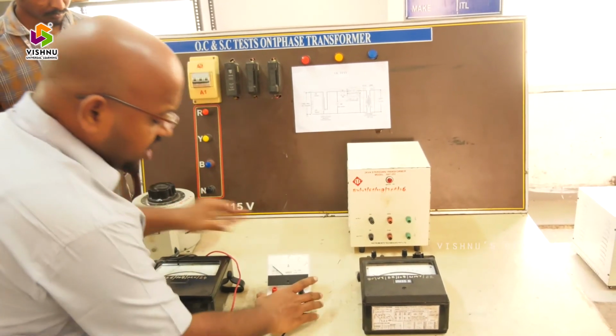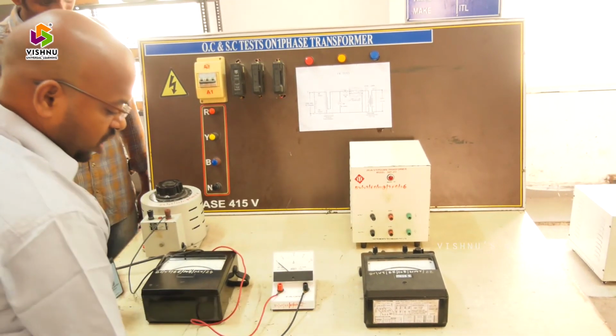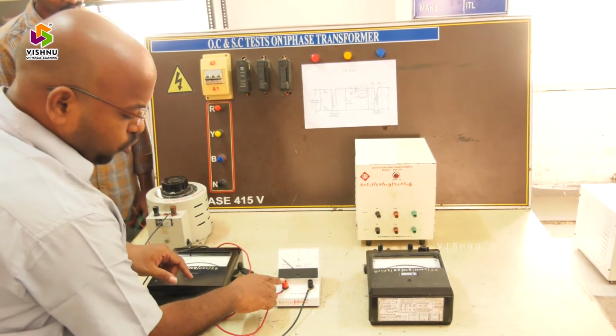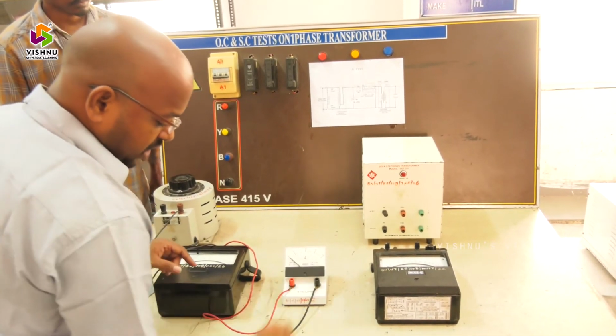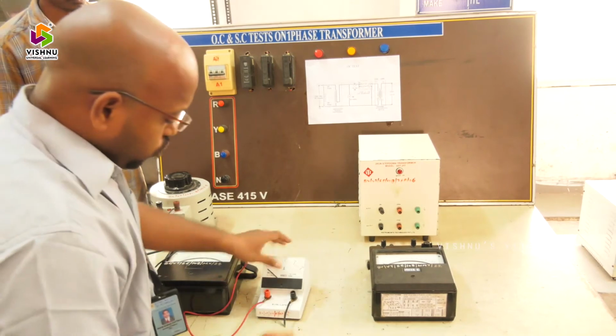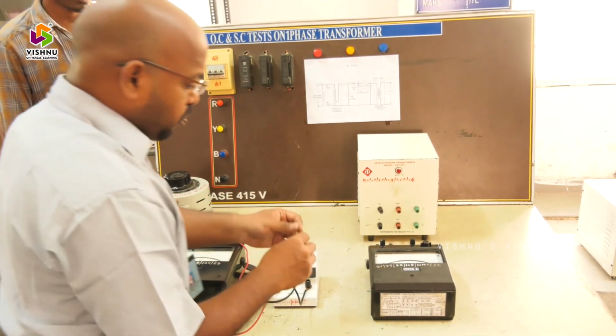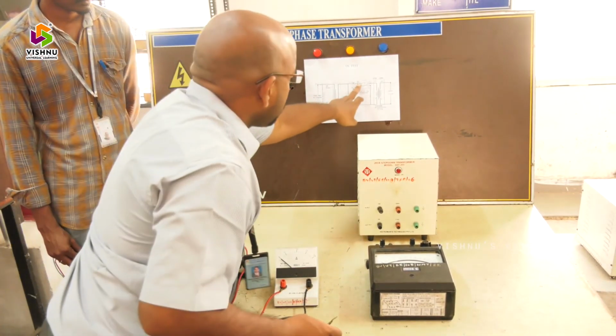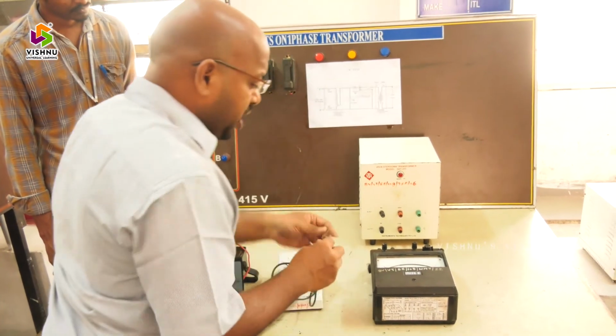The ammeter is connected in series with the power supply, so the input is connected here and the output is taken from this other terminal. So the ammeter is connected in series with the power supply. As per the circuit diagram, the ammeter's other end is connected to the main power supply.